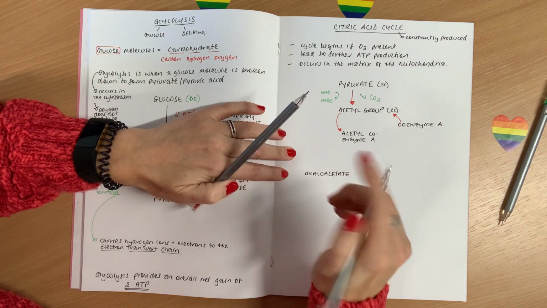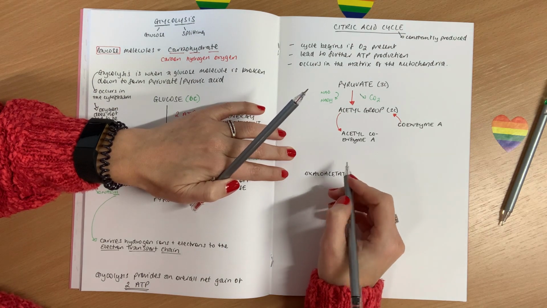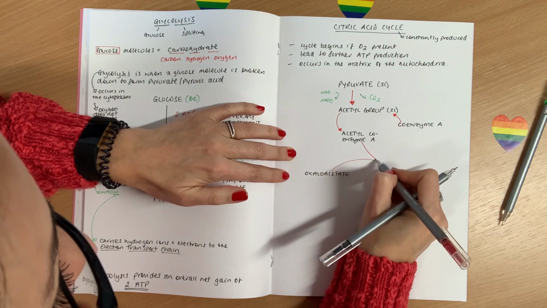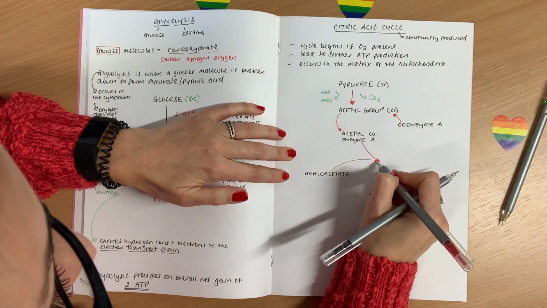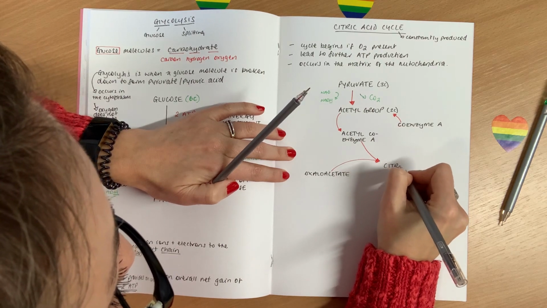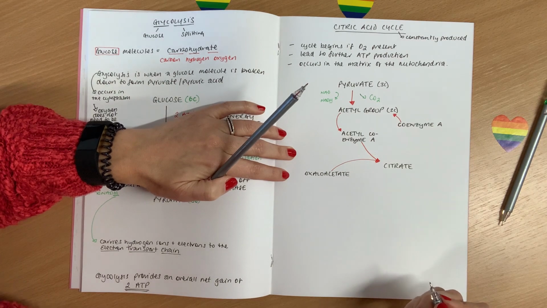So the acetyl coenzyme A and oxaloacetate are both going to join together, and that's going to give us our citrate, which is basically our citric acid.